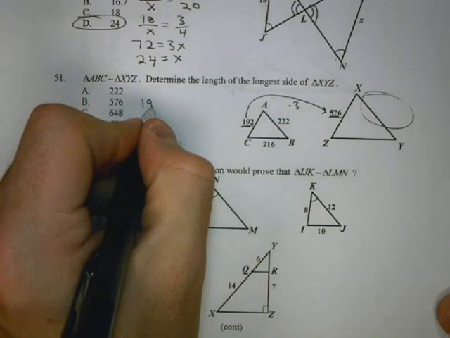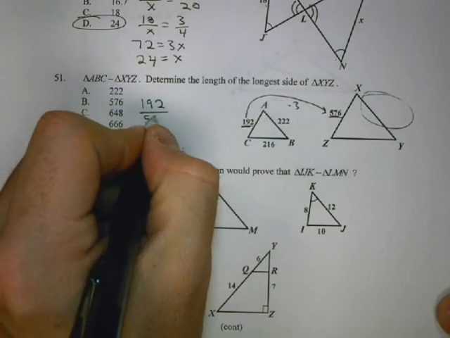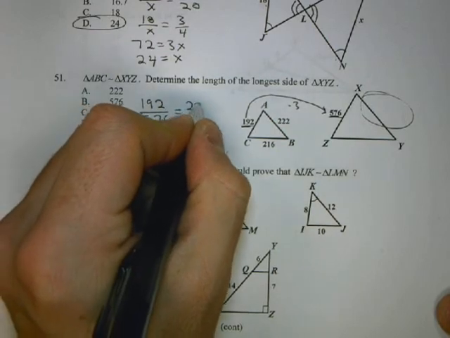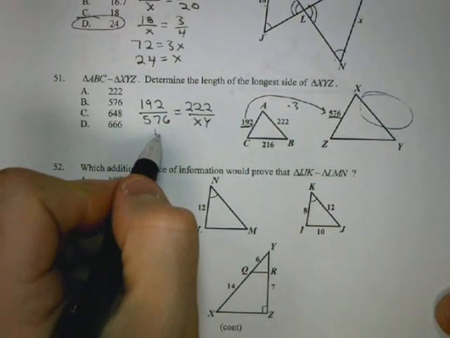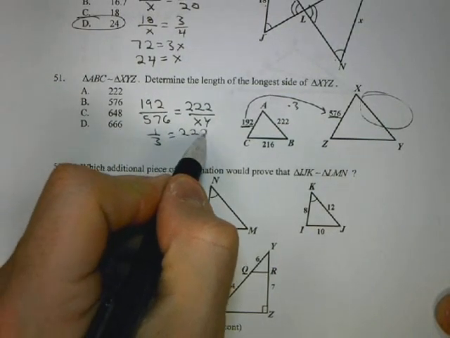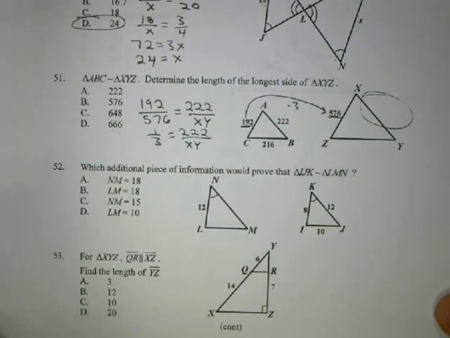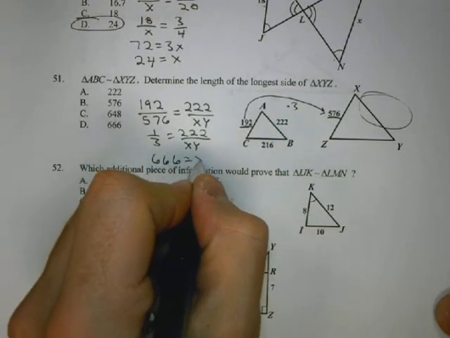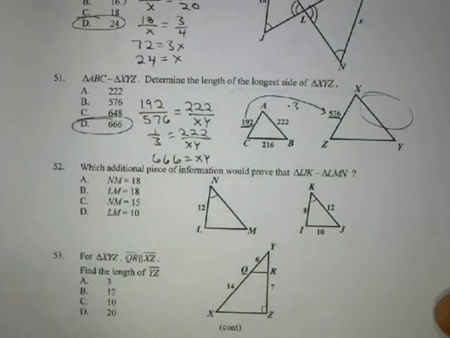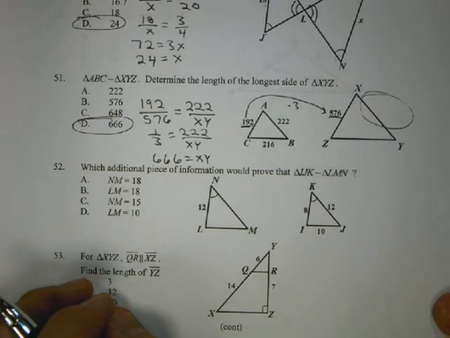I could also say 192 over 576 equals 222 over XY. I can reduce, like I said, that's 1/3, and get this proportion. From here, if I do cross product, I see that XY is in fact 666, which I would also have gotten if I multiply by 3.